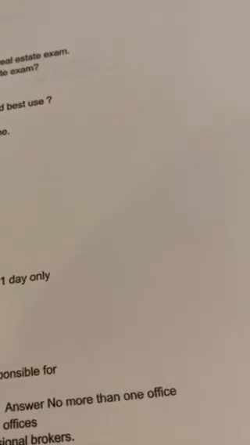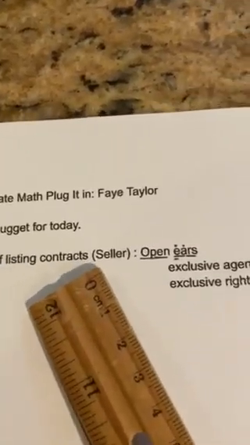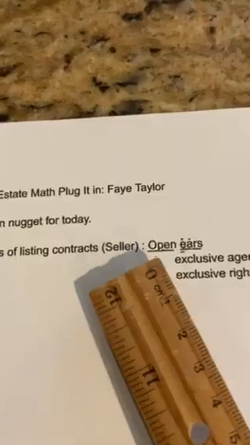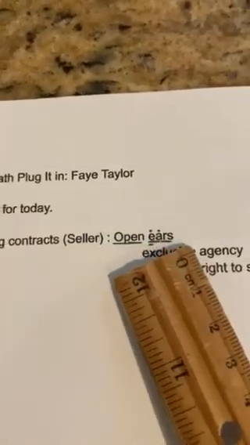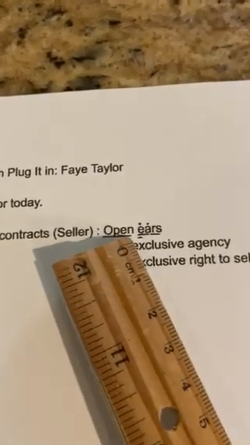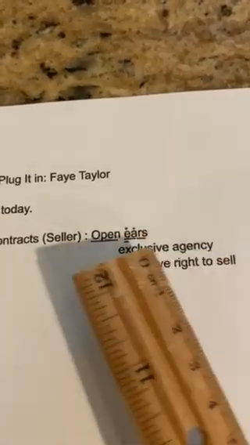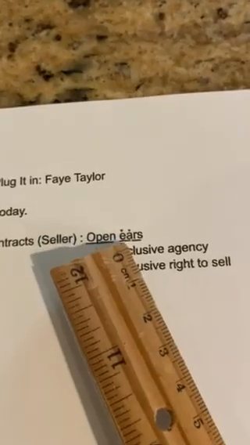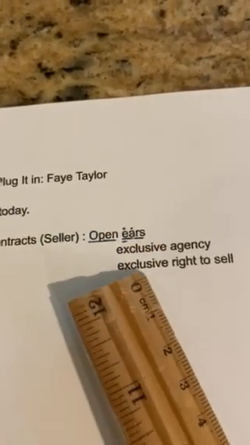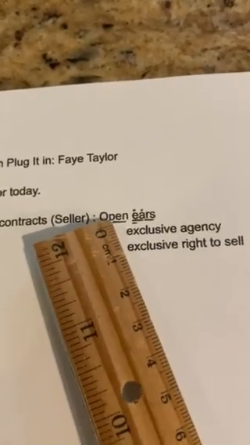Now let's give another little golden nugget for you today for 3 types of listing contracts. Seller. Write the words down, open ears, to remember the 3 types of listing contracts. Open listing is your first one. Your second one would be your EA, your exclusive agency listing, and then the third one would be ERS, exclusive right to sell listing.